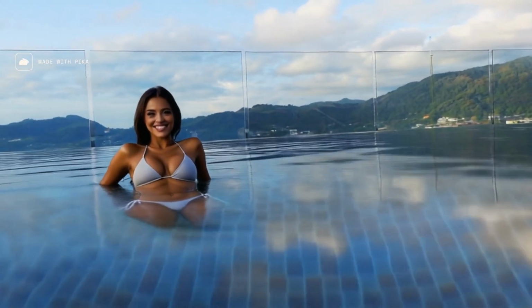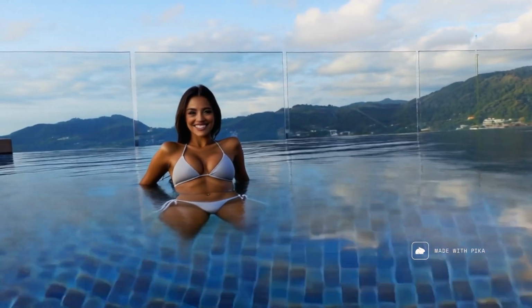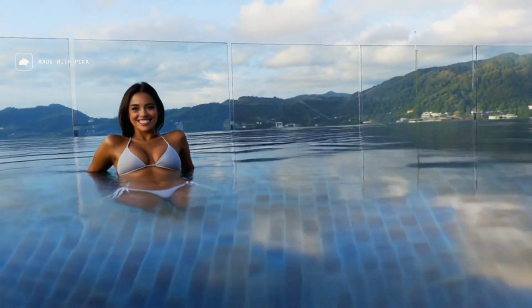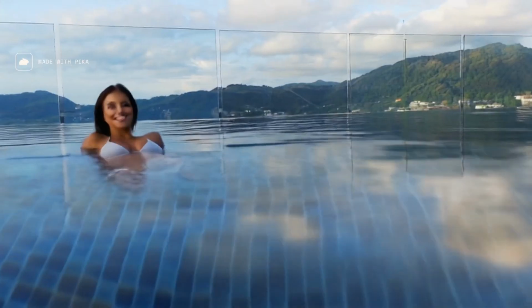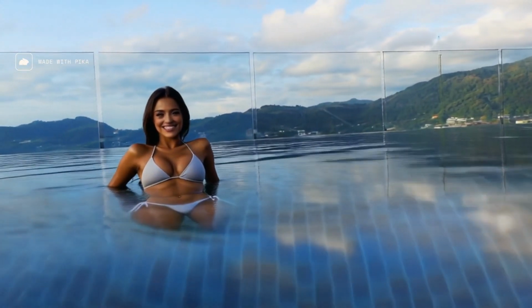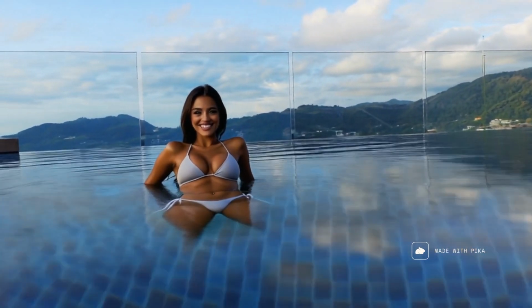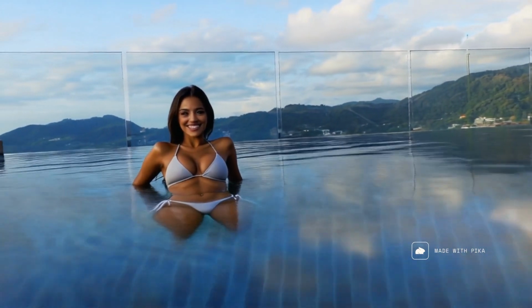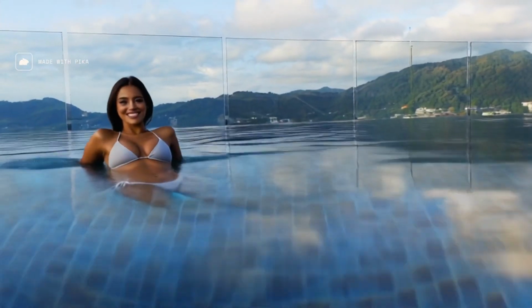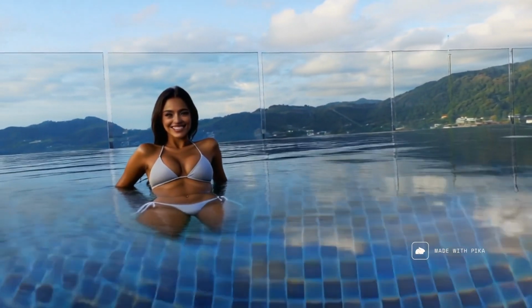Here's another thing I've noticed about Pikadditions. Just as in our last example, the pose that our model is in the image that we provide does seem to play a big part in the output that we are provided with. It looks like she is just sitting up a little bit in the pool. However, I would have liked it better if it was able to follow the prompt more specifically and had her swimming up to the camera.